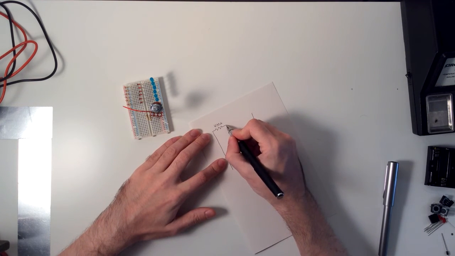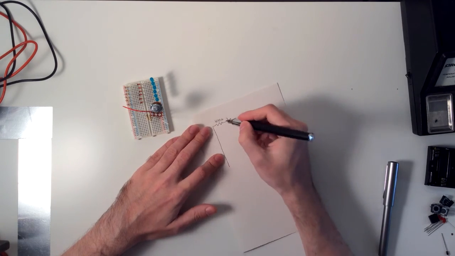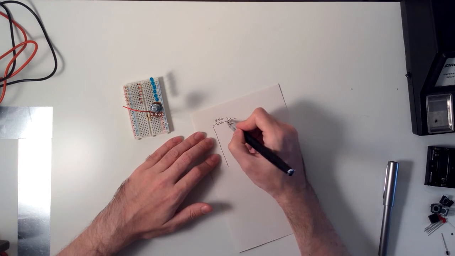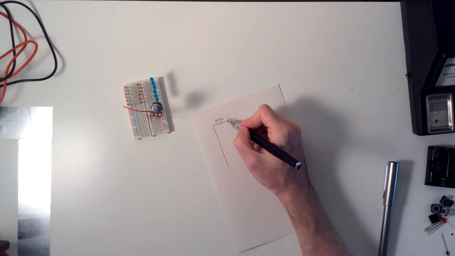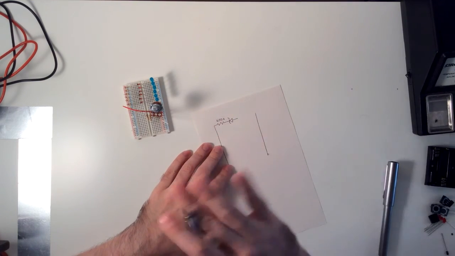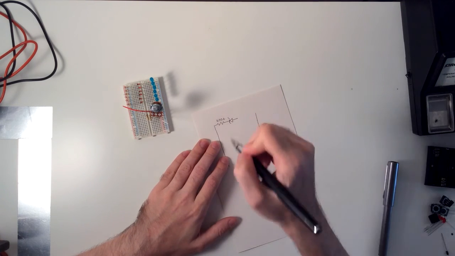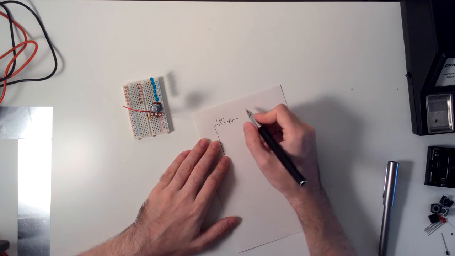And the next component in line there is going to be our little Zener diode here. So we'll do the weird zigzaggy line there, and then our arrow. And this is, of course, in the reverse bias direction. So this is actually the negative side of the diode that's facing into the positive side of the circuit, which with any other diode you don't want to do because you'll ruin it. But with the Zener diodes, that's actually how they're used.